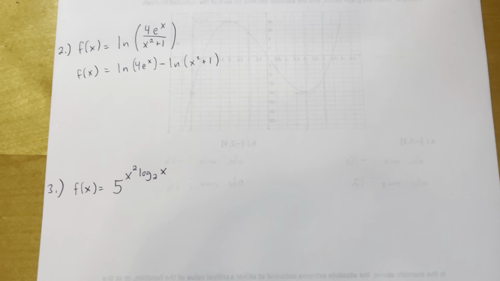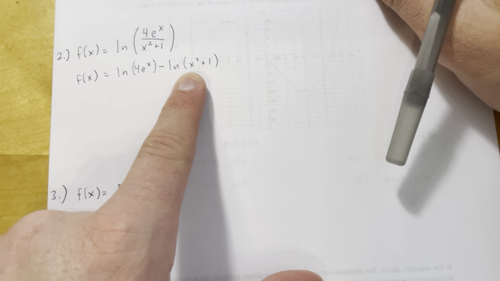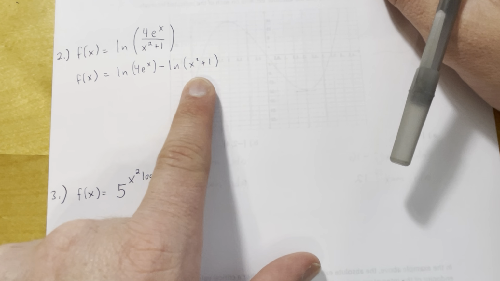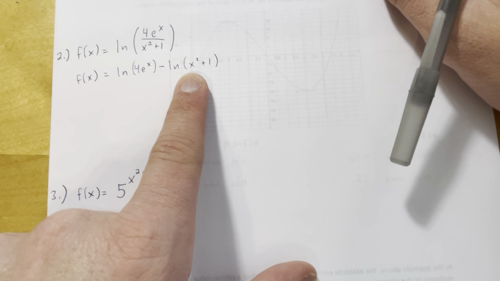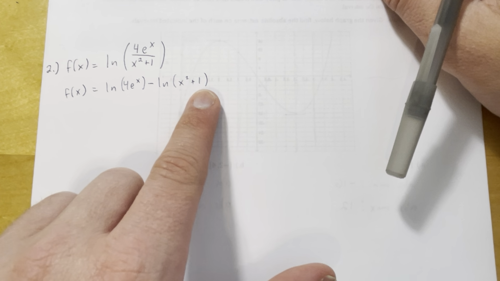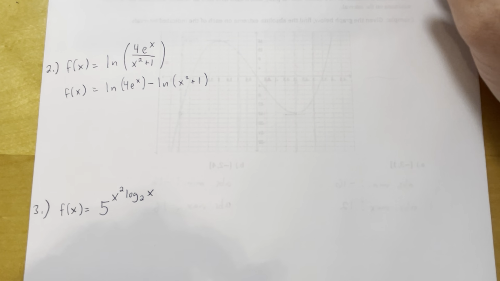Okay? That's something that I know I can do from algebra. Next, what else can I do? Well, this guy, this natural log of x squared plus 1, is actually as simplified as I can get, because I don't have logarithm properties that tell me what to do when I have a log of a sum of two things. I can only deal with logs of quotients or products and simplify those.